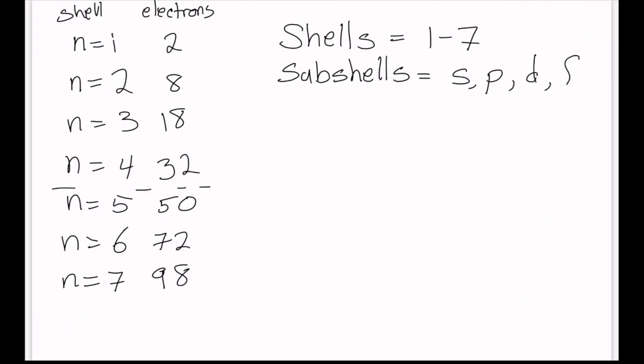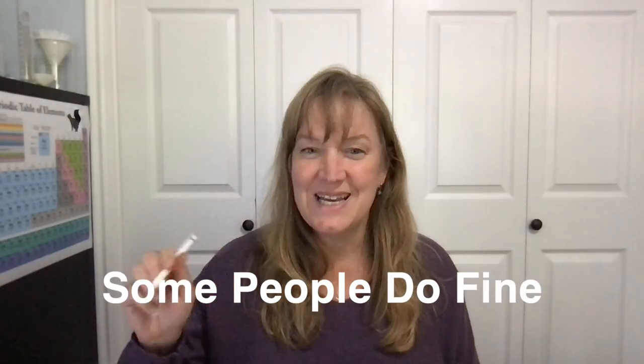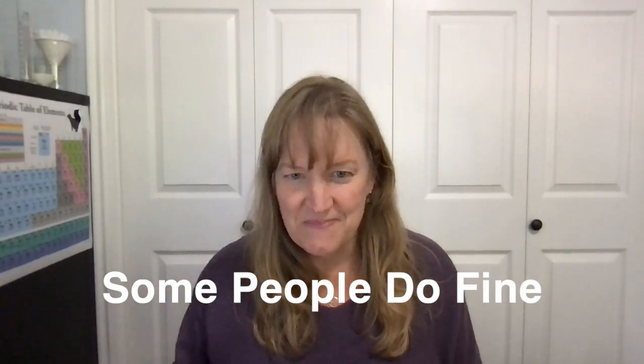D, and F. So we call these our subshells, and sometimes it's easy to get the notation confused, and people might call these orbitals, but technically they're subshells. So S, P, D, and F subshells. One way you can remember this is to say, some people do fine. That's our SPDF. Some people do fine. Okay? To remember your subshells. And they fill in that order.